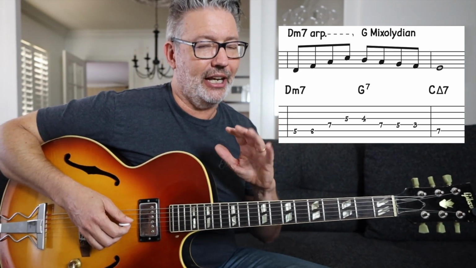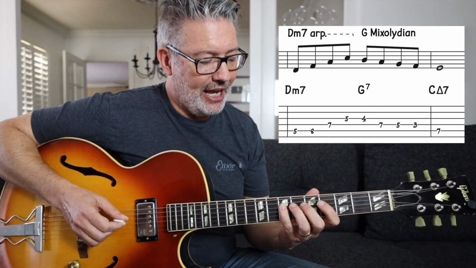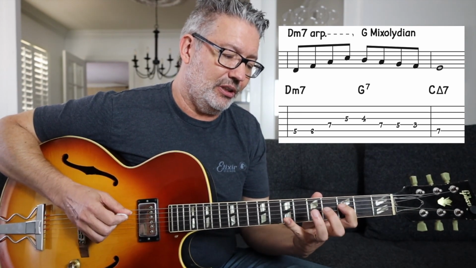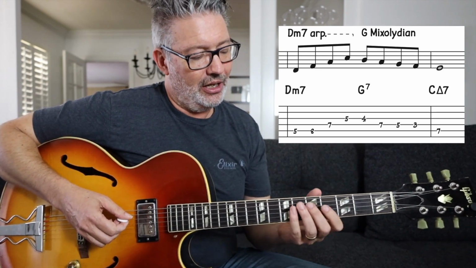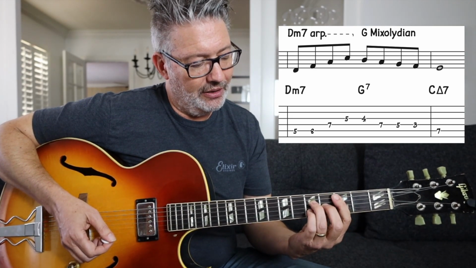With G7, again, like I said, all bets are off. You'll see that in a second here. And then I'm just going B, A, G, F, E. So I'm just descending down the G Mixolydian scale down to the E note, which is the third of the C chord.